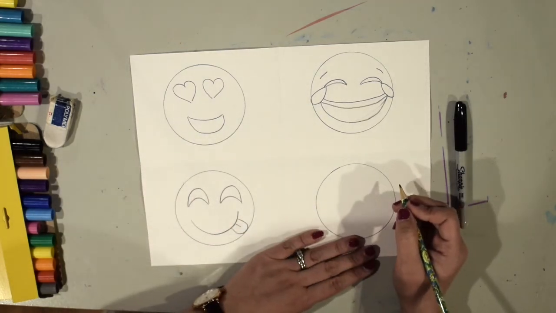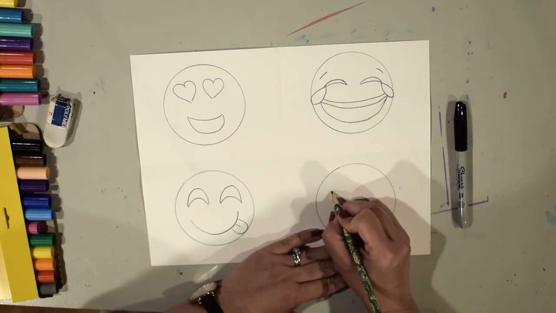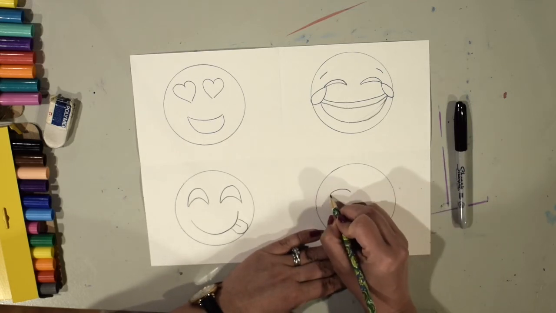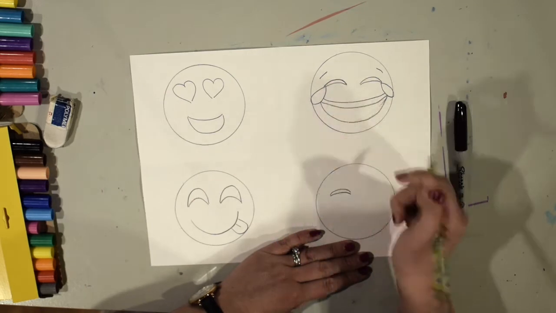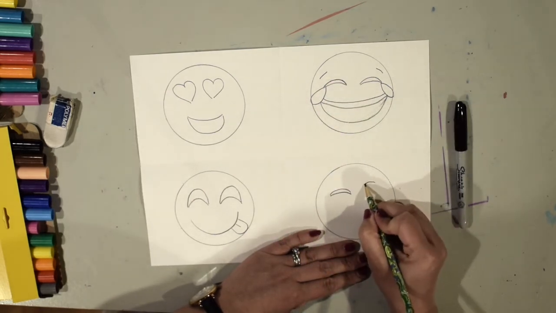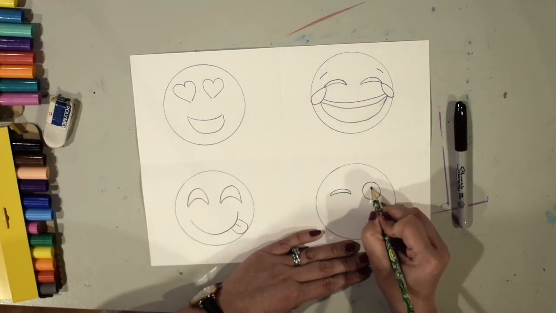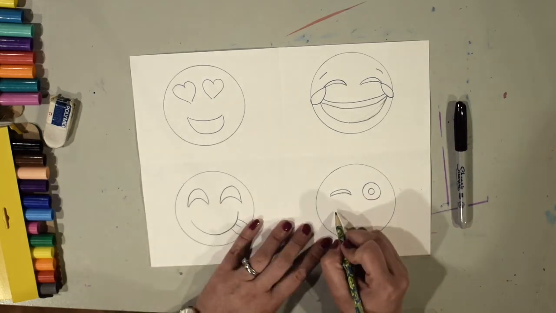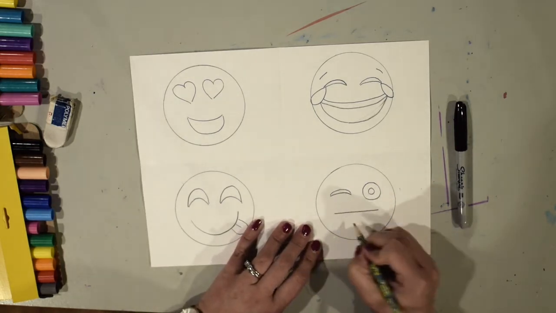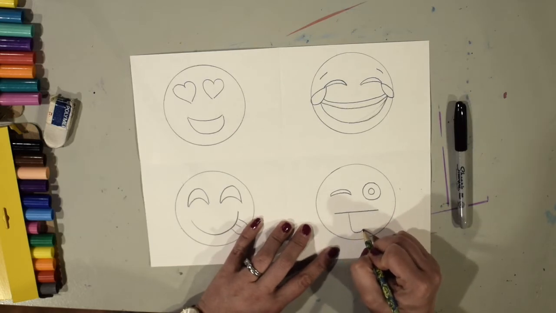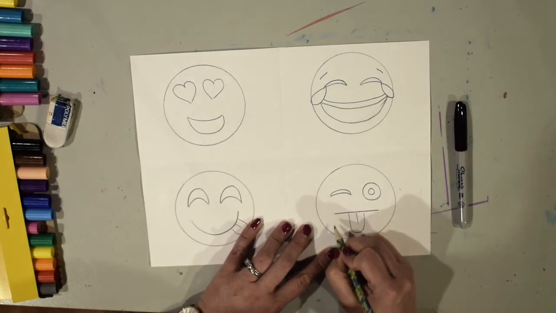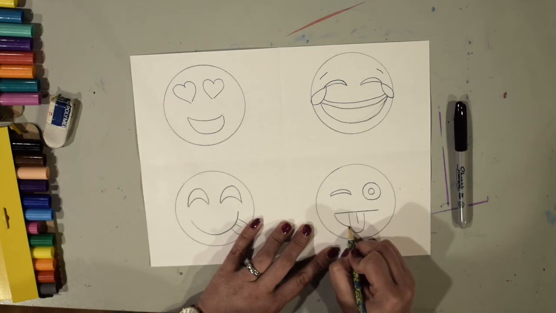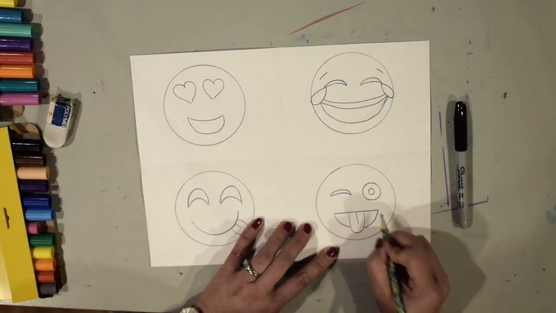Then I'm going to do the winky eye emoji on this one. So this one is the winking eye. So it's like we did these ones up here. Then the other one is open. And there's the black pupil in the middle, and I'll color that in a little bit. I'm going to draw a straight line across for the top of the mouth, a U for the tongue, and then the bottom line of the mouth like that.